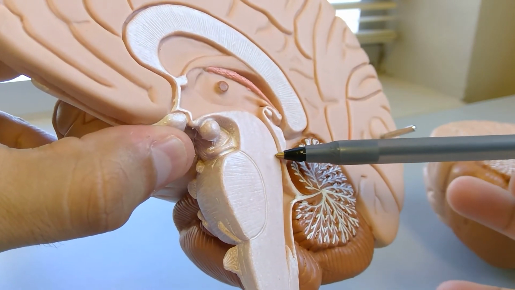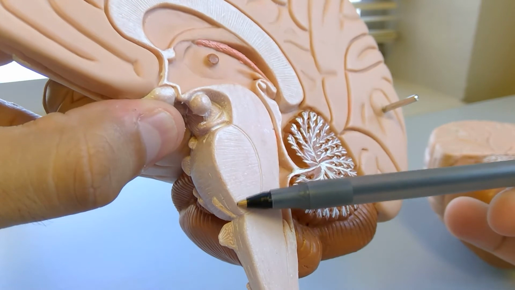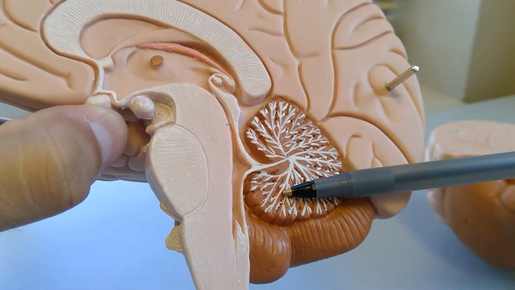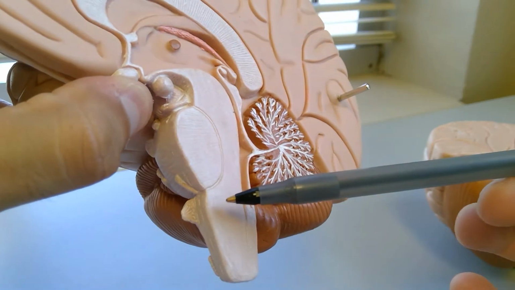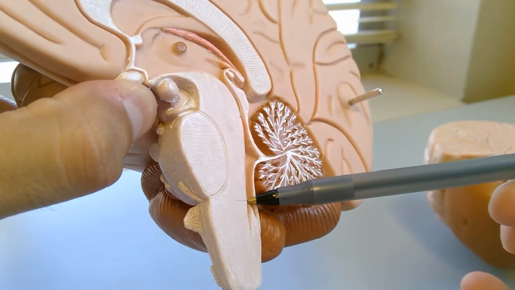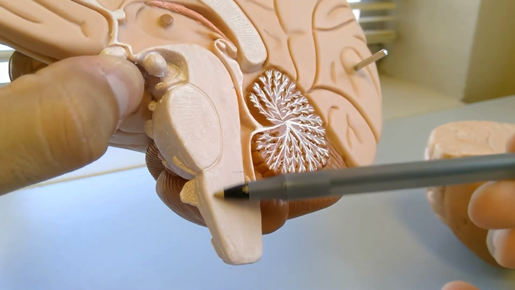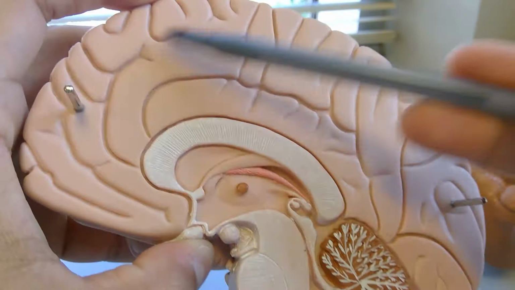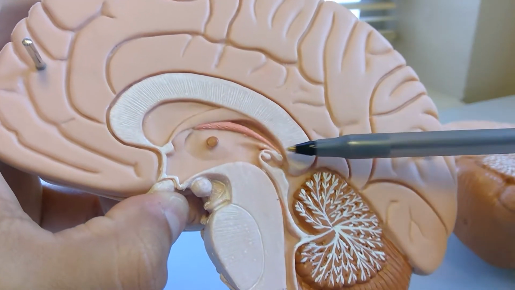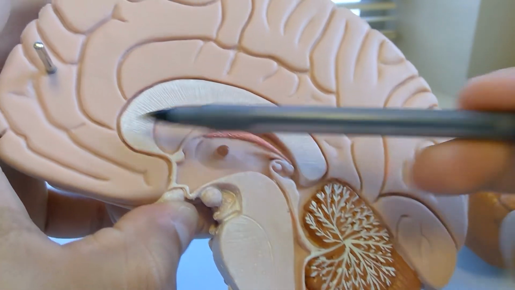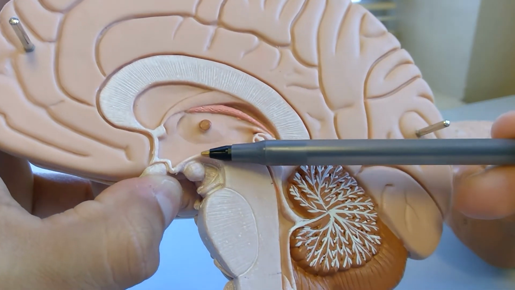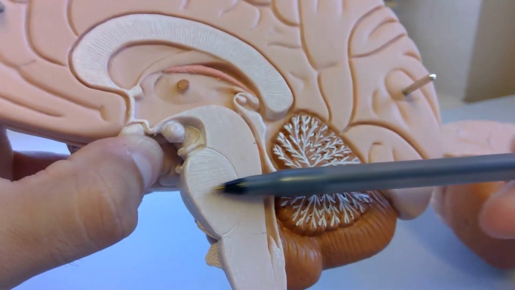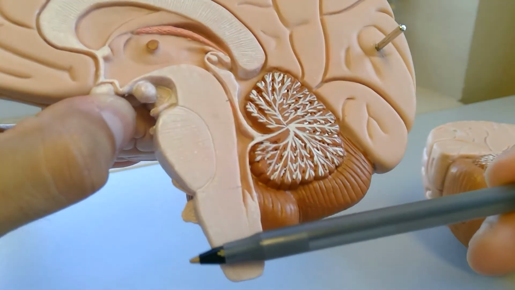If you heard, I have an imaginary line here. Then right here coming down would be the metencephalon, which would be the pons and the cerebellum together. And then again here, the pontomedullary junction, little line here. Down here would be the medulla, and this would be the myelencephalon. So telencephalon, diencephalon, mesencephalon, metencephalon, myelencephalon.